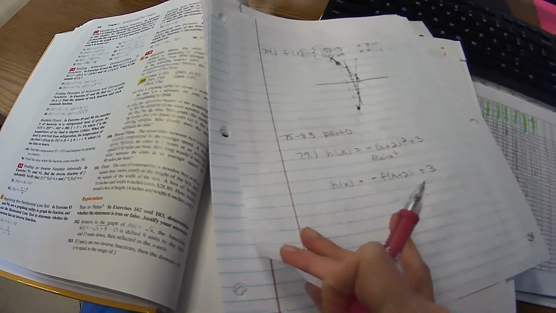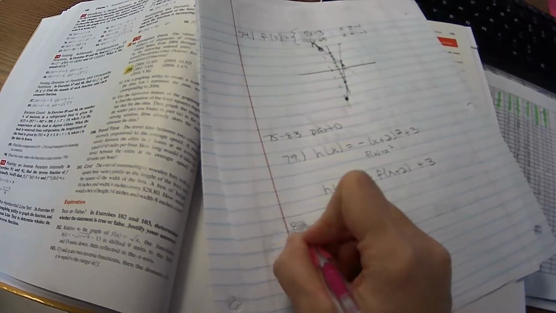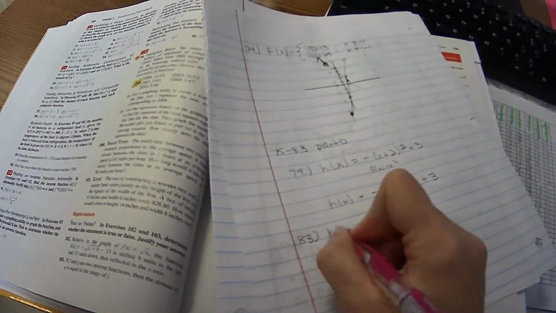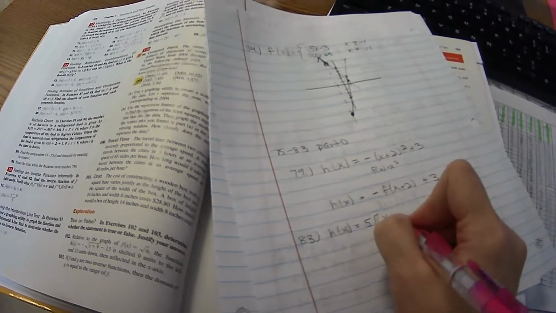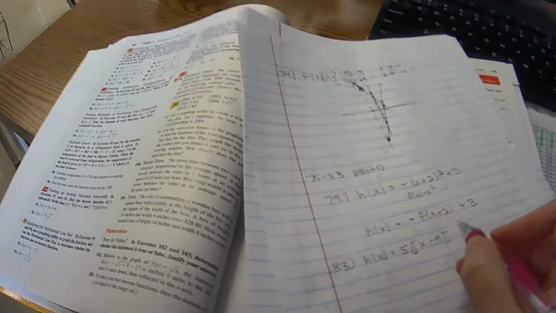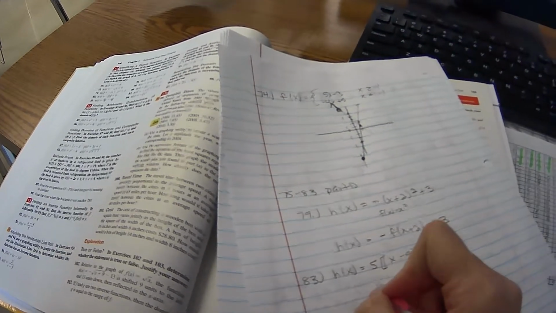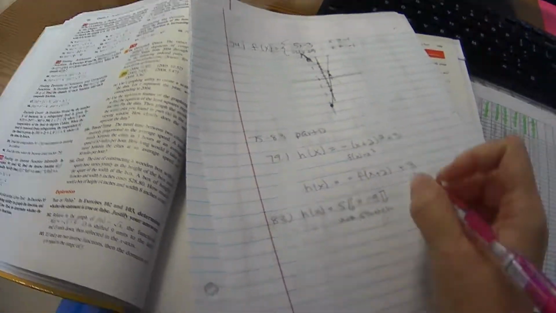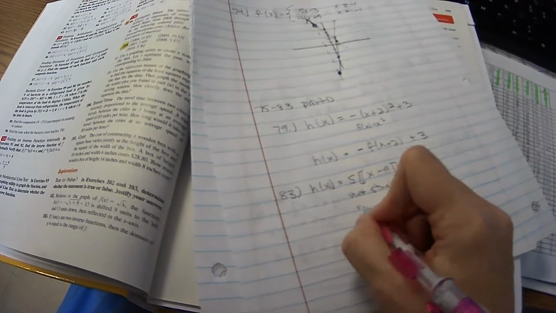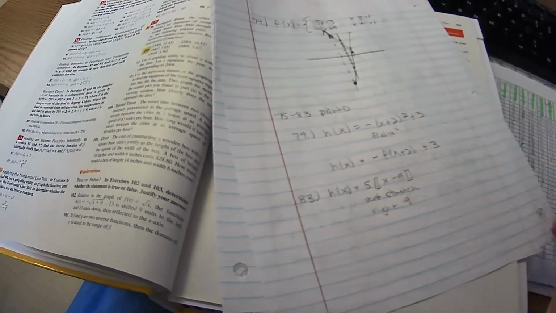All right, and number 83 in general. Your problem with that is that it's a greatest integer. So everything still really applies, though, that you've already learned. You're multiplying by 5, so that's going to be a vertical stretch. You're subtracting 9 on the inside, so it's going to go to the right 9.